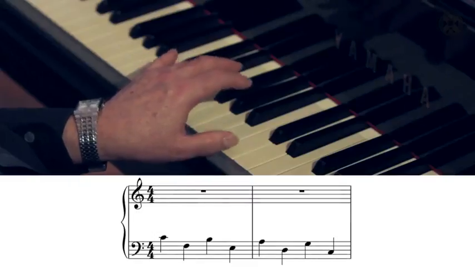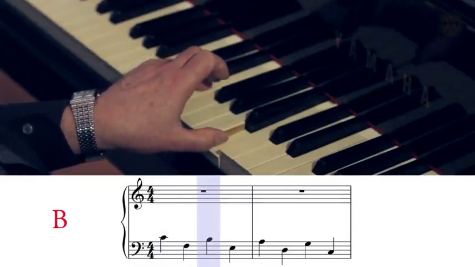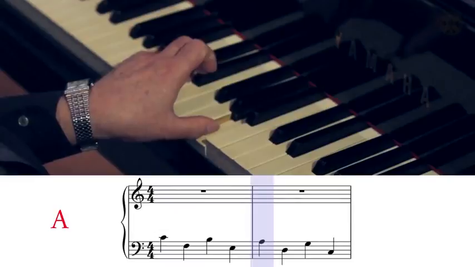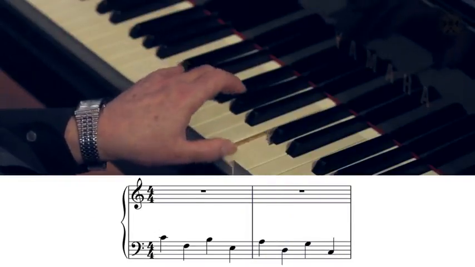The circle of fifths is so called because of the pattern of notes in the bass, going like this, from C to F, B to E, A to D, G to C. So you're going down fifths.